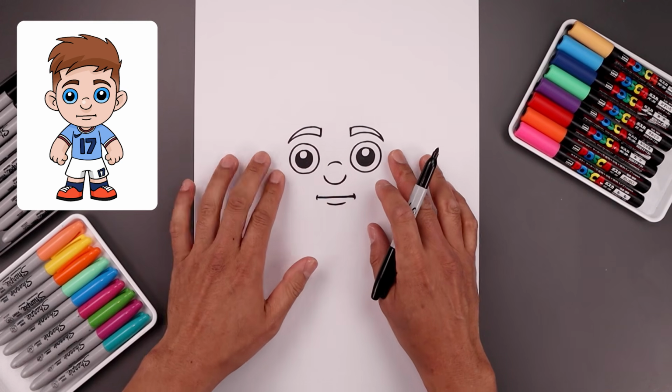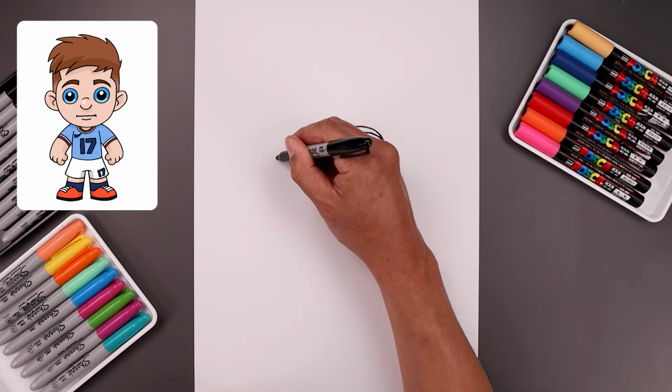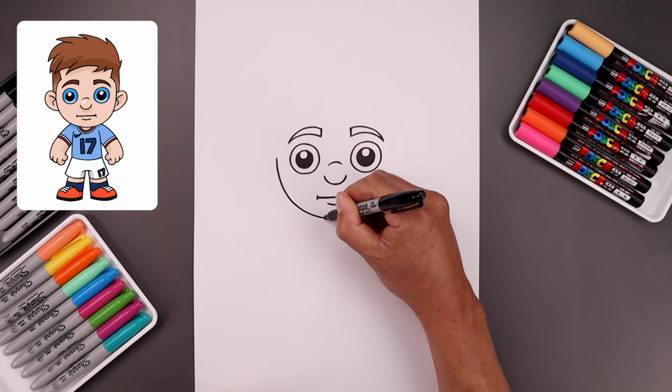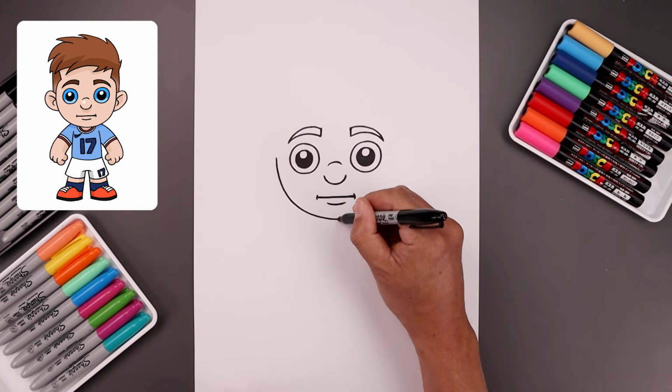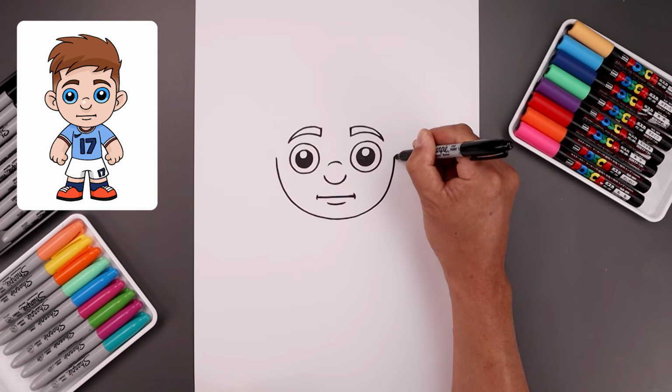Now from here we move out to the side and draw the lower half of the head. From the outside of the left eye, let's step out, curve down, round out the cheek and come in towards the chin, then just out and pull that up towards the right.